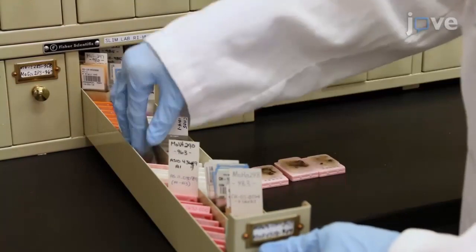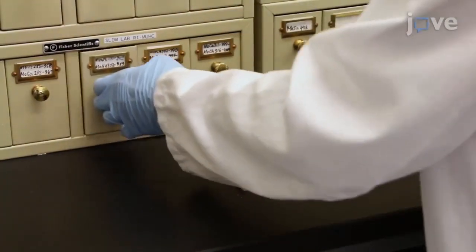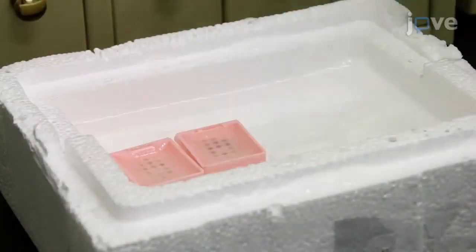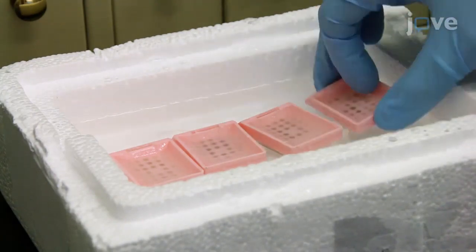For each formalin-fixed paraffin-embedded, or FFPE, product of conception, prepare a 4-micron thick hematoxylin and eosin-stained section, as detailed in this video, for morphological evaluation by microscopy. Place the FFPE blocks on ice for 15 minutes to facilitate the sectioning.